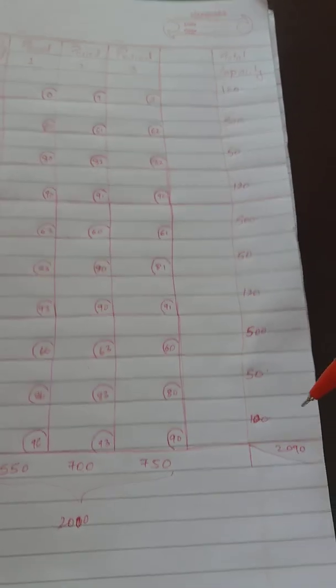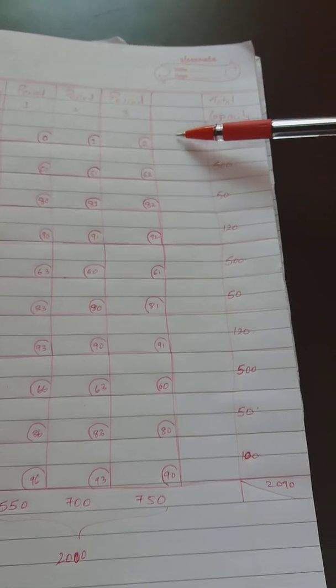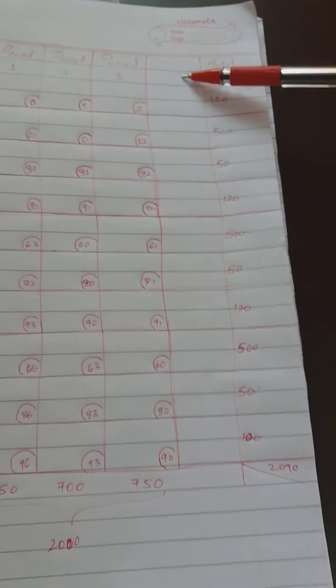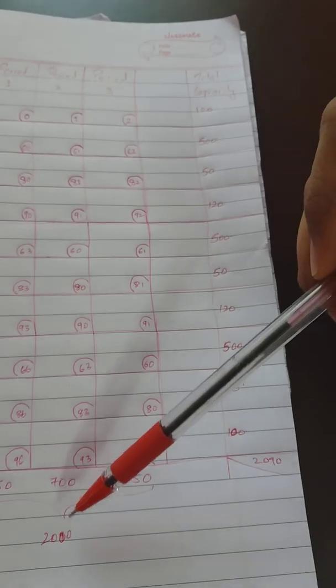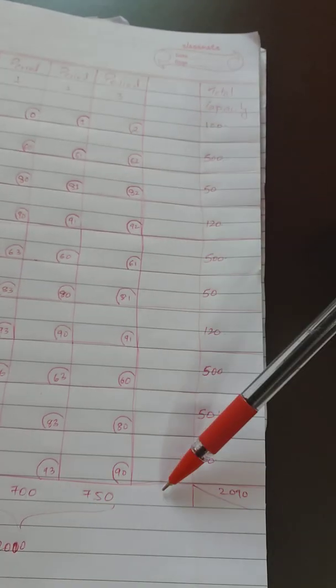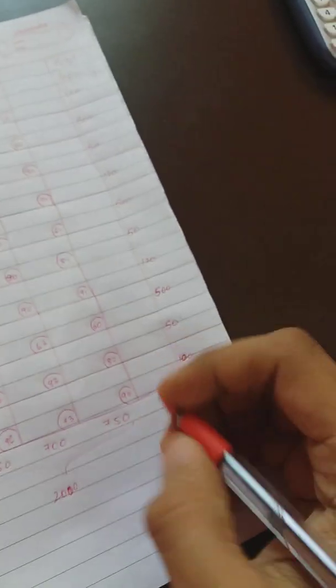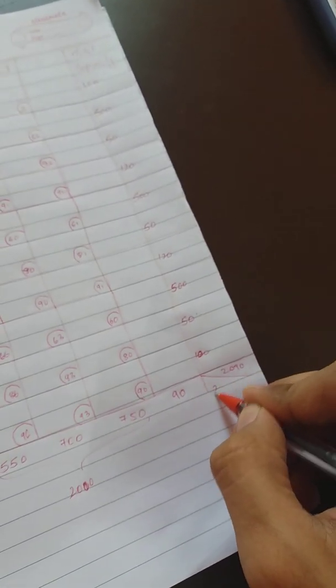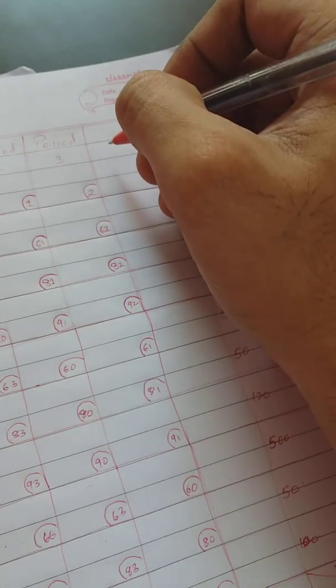So to make them match, you create a dummy demand, which is called unused capacity, and the balance you write down. So obviously here you'll have to write 90, and now it's balanced. And we can mention here unused capacity.